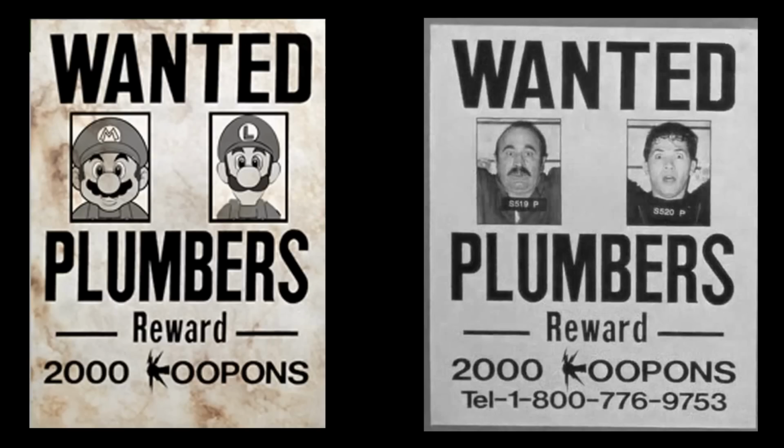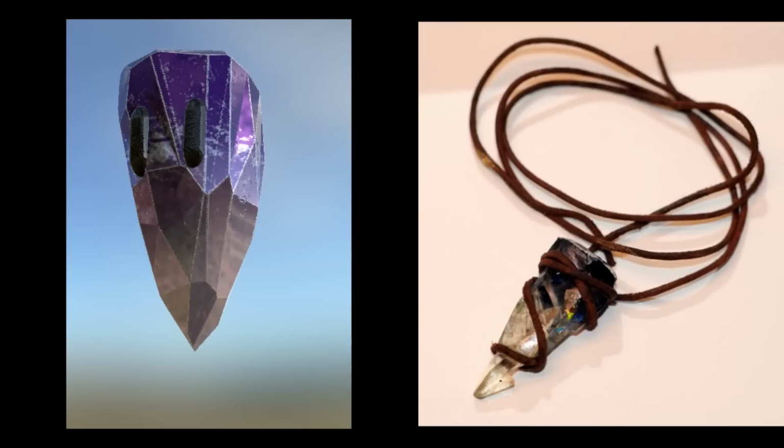At the very end, I added the wanted poster. That's actually from the movie. It's in the background. And then the one that got the most changed, the meteorite piece.